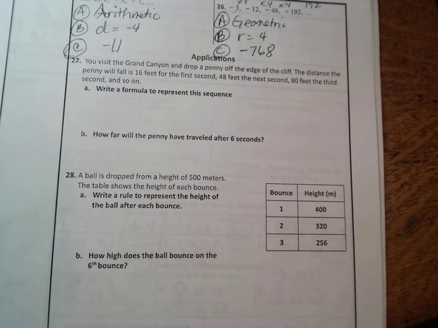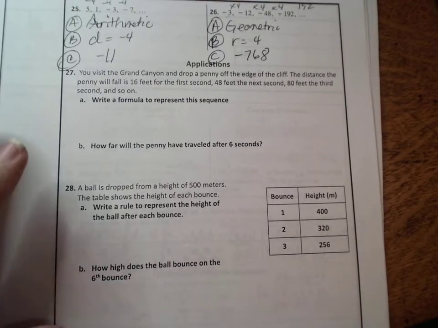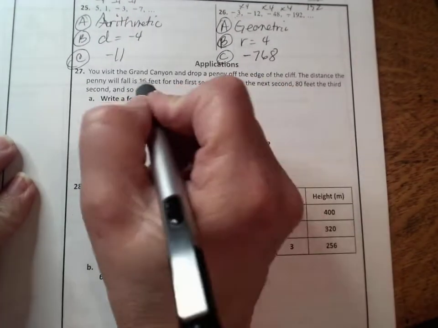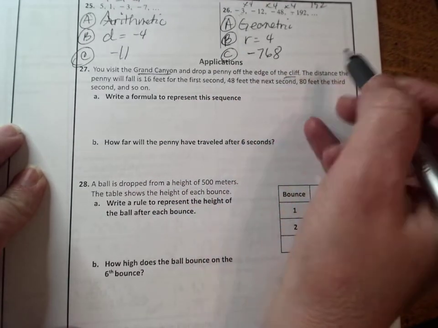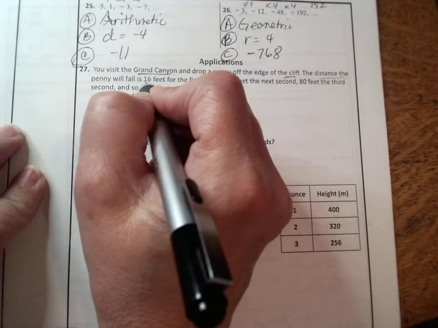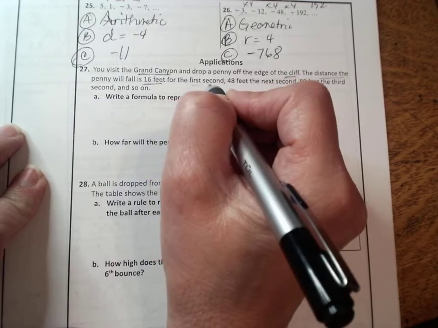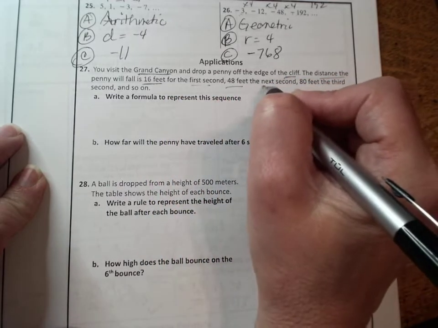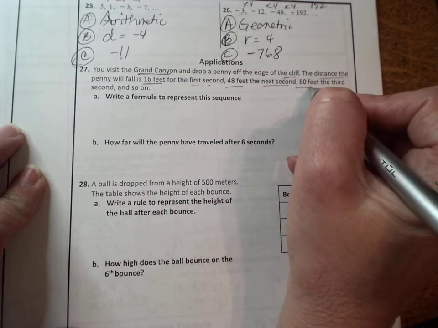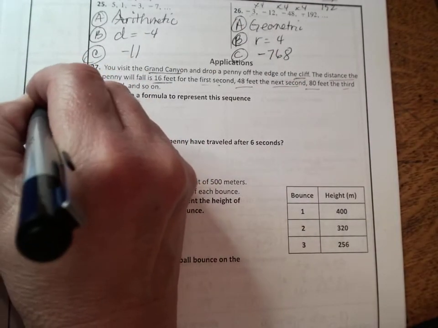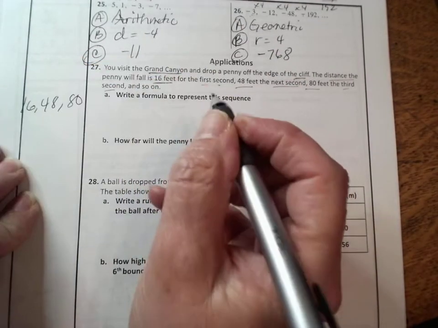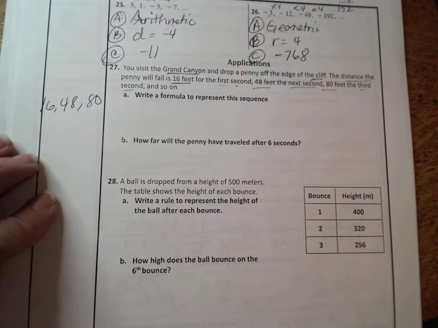Now we're going to apply this. You visit the Grand Canyon, which is amazing. You drop a penny off the edge of the cliff. The distance the penny will fall is 16 feet for the first second, 48 feet the next second, 80 feet the third second, and so on. So I'm going to write this out: 16, 48, 80. Write a formula that represents the sequence.